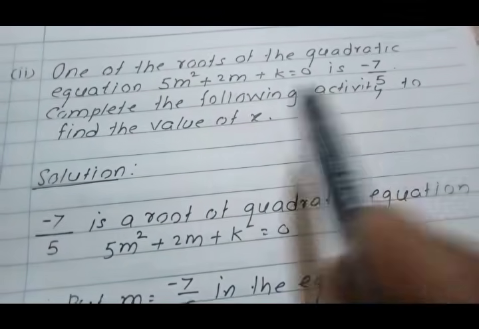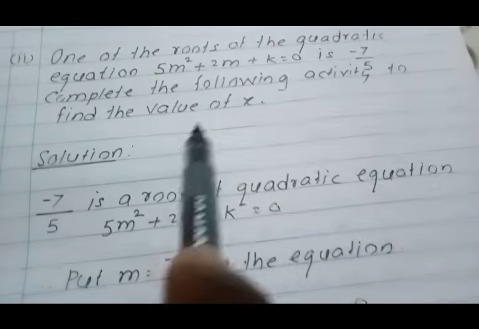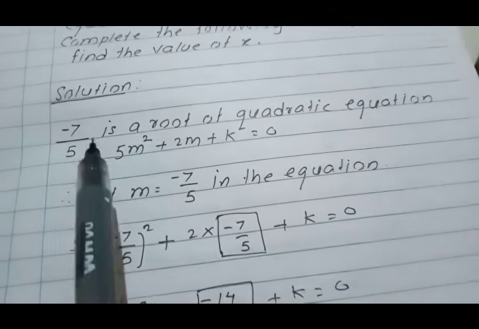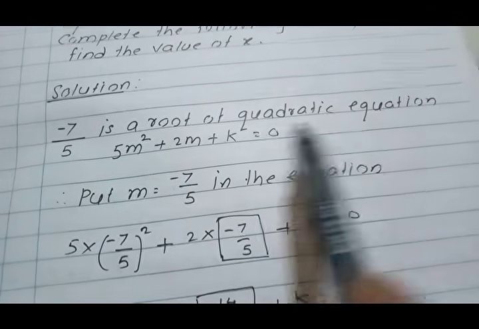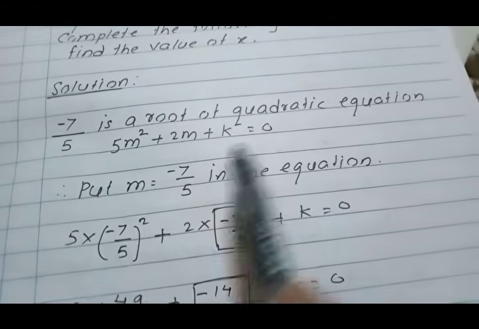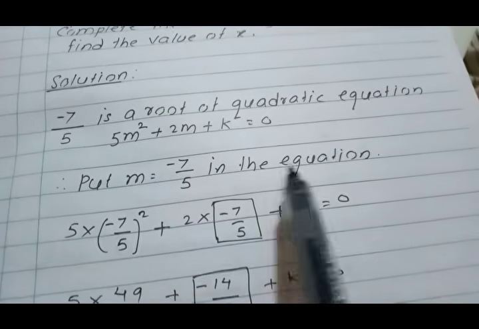Question 3.2. One of the roots of the quadratic equation 5m square plus 2m plus k equal to 0 is minus 7 upon 5. Complete the following activity to find the value of k. Solution. Minus 7 upon 5 is the root of quadratic equation 5m square plus 2m plus k equal to 0. Put m equal to minus 7 upon 5 in the equation.